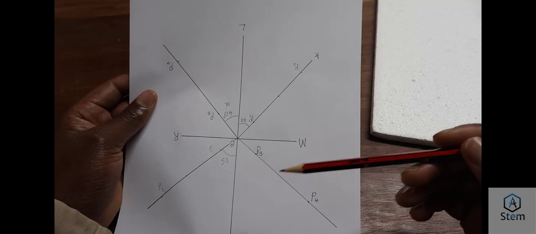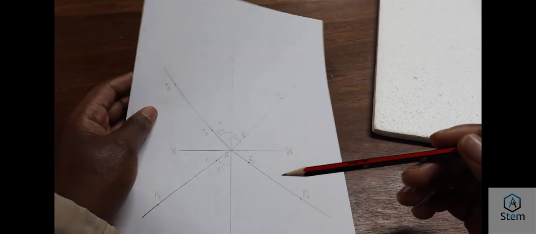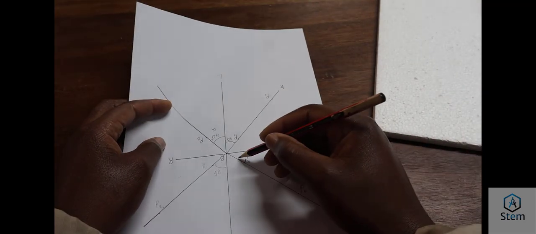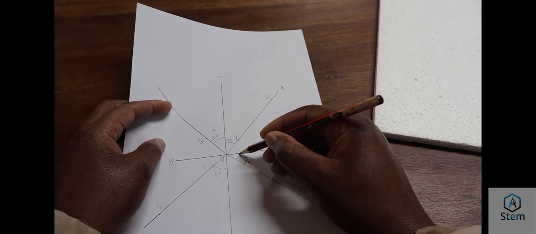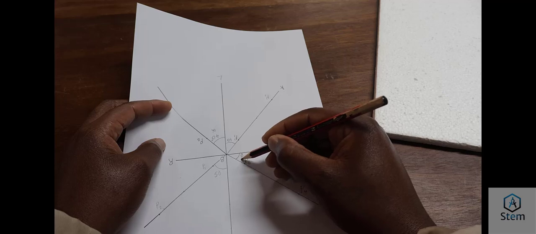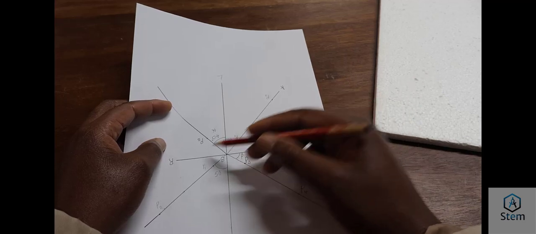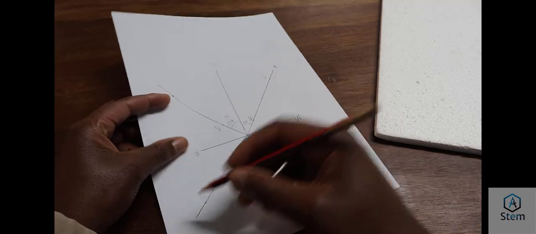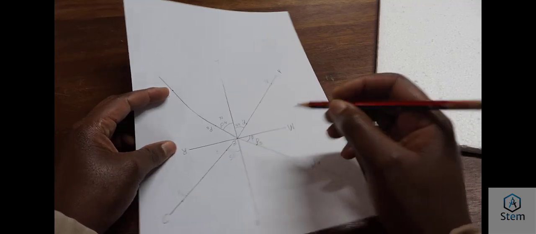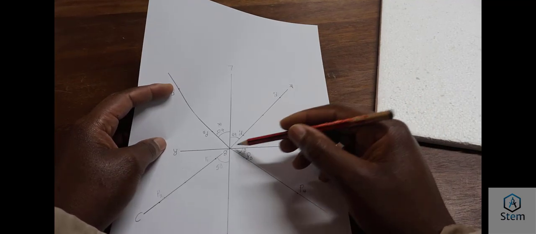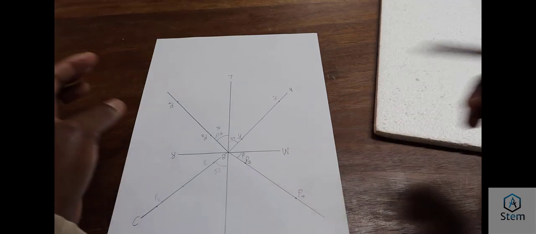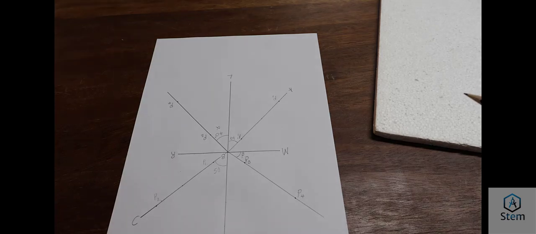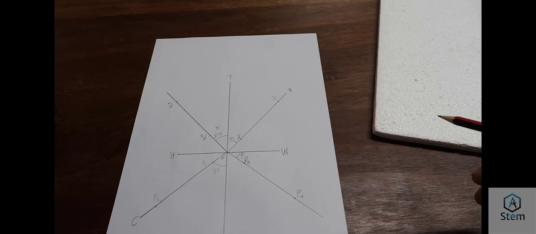Now we are asked to measure the angle beta, and please take note, beta is the angle between MR and this P3, P4 line. So there we go. That's our experiment. Let's show how beta is measured.